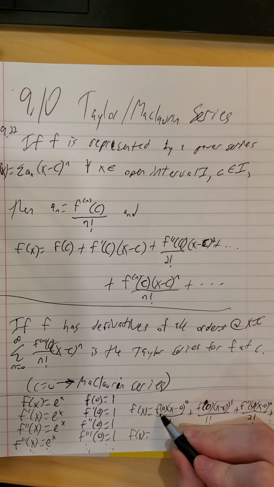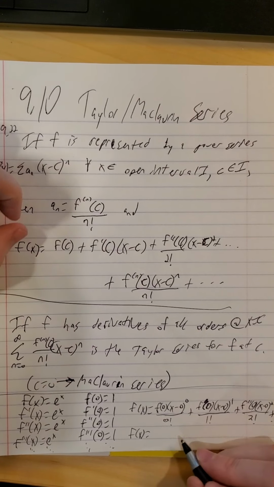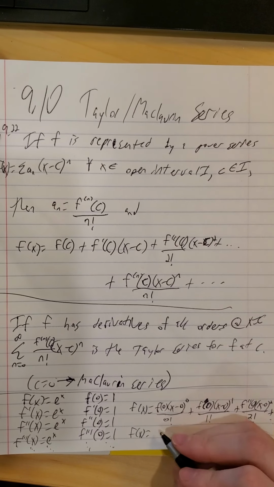So that's how we get f of 0, f prime of 0, f double prime of 0, those are all 1s. 0 factorial is a 1, x minus 0 to the 0 is also 1.